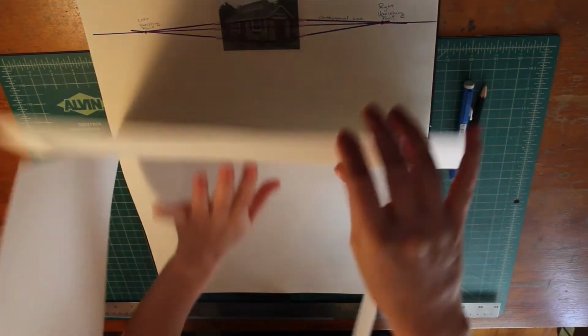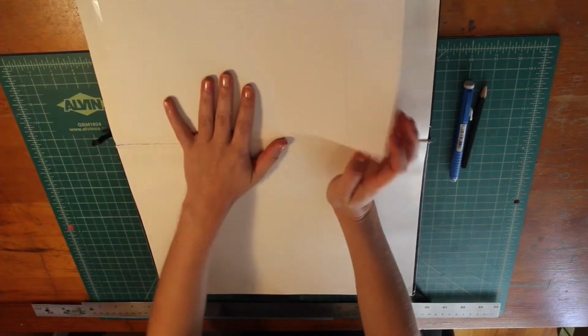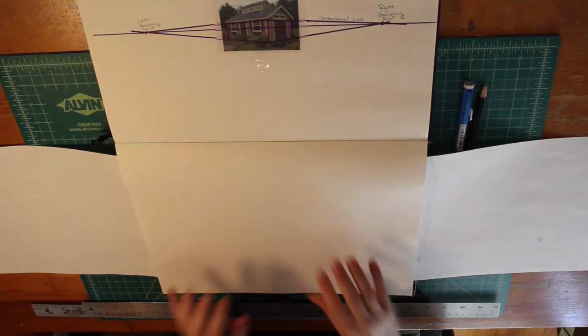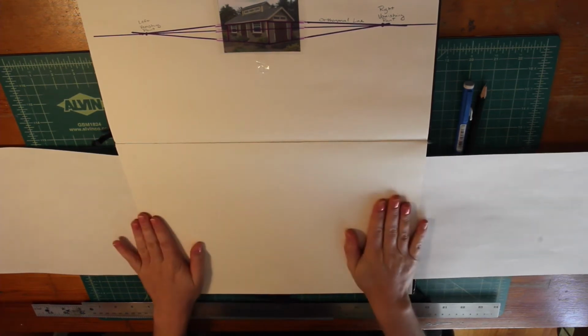And then I added these flaps to the back of the page. If I flip this over, you'll see it's actually just two pieces of paper adhered to the back with tape. That's going to help me put my vanishing points a little bit off of the page, so that way I can draw the house a little bit bigger.